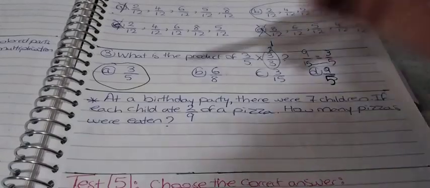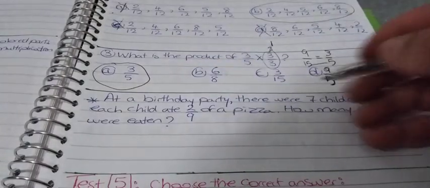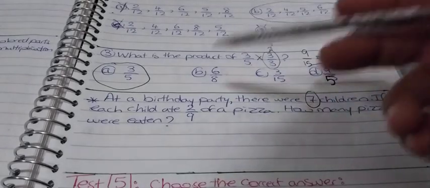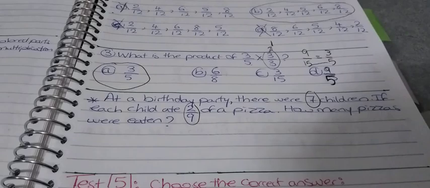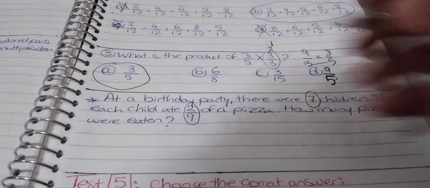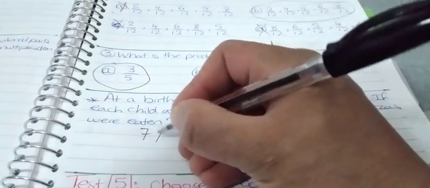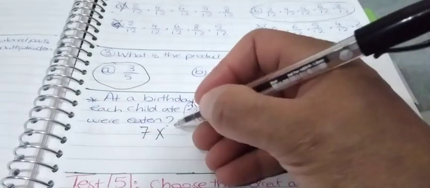At a birthday party, there were 7 children. If each child ate 2 over 9 of a pizza, how many pizzas were eaten? So we have 7 children, each of them ate 2 over 9.